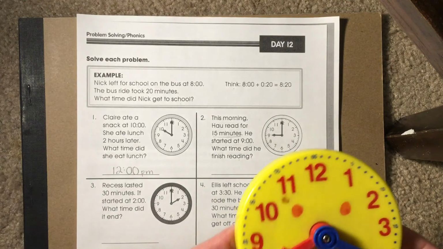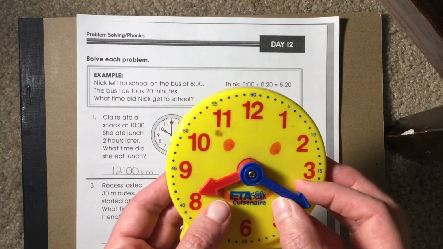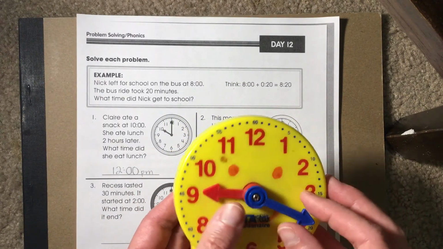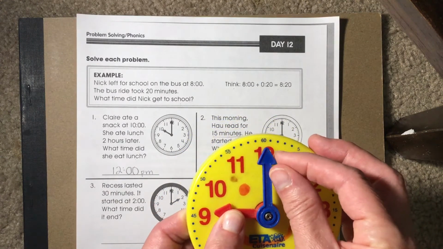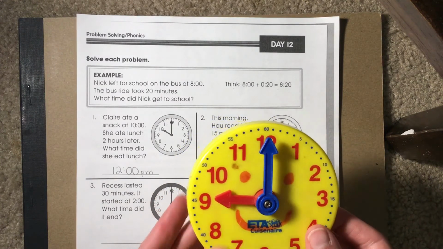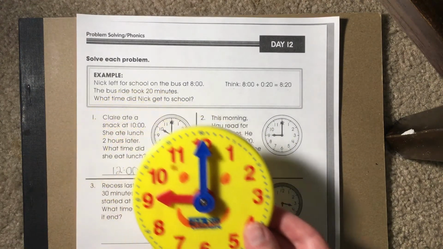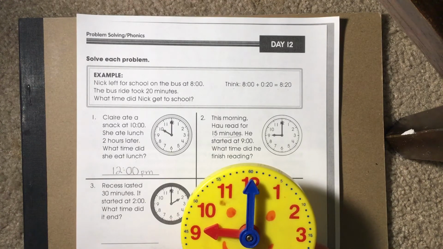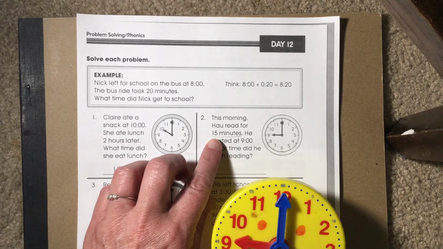We can use our clock here. So we start out at 9 o'clock, hour hand on the 9, minute hand on the 12. There's 9 o'clock. Okay. And now we're going to add or go forward 15 minutes.